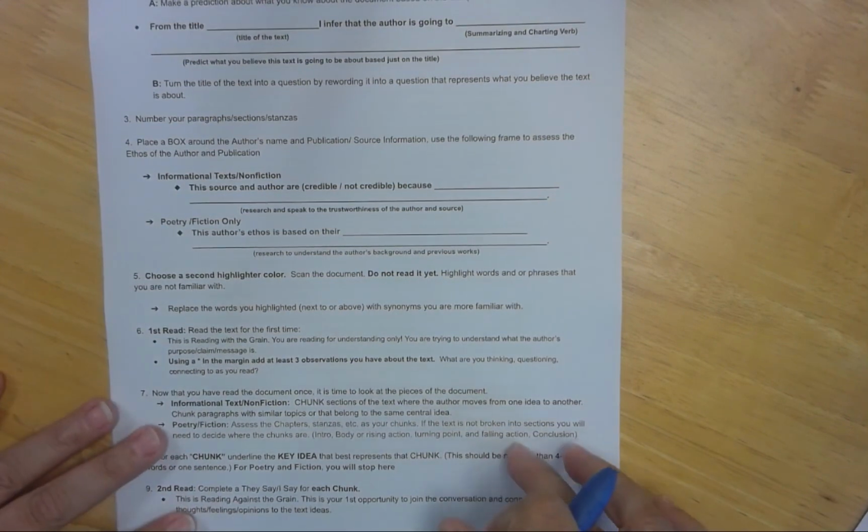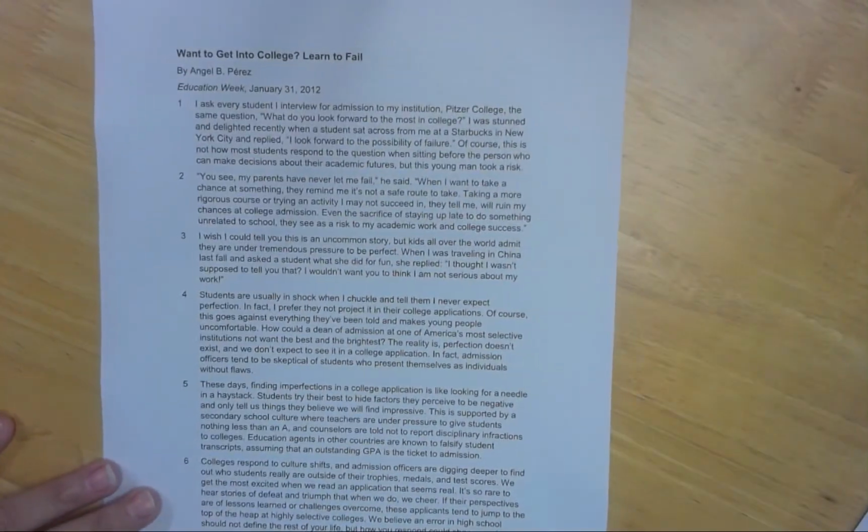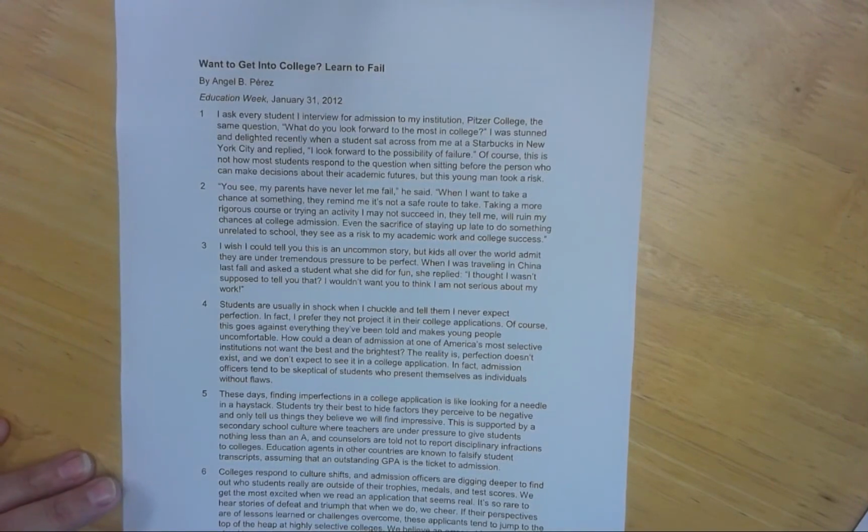I'm going to be utilizing this as I walk through this page, and I'm going to apply it to one of the unit texts, which is Want to Get into College, Learn to Fail. That is one of the texts for the What's Next unit. I'm going to go through this just like I would with my students.